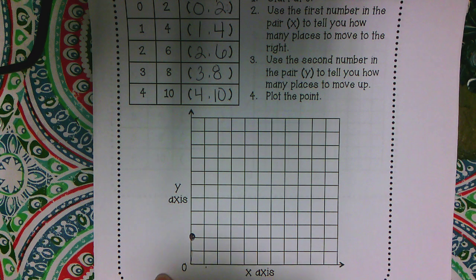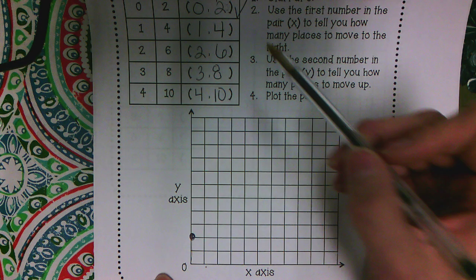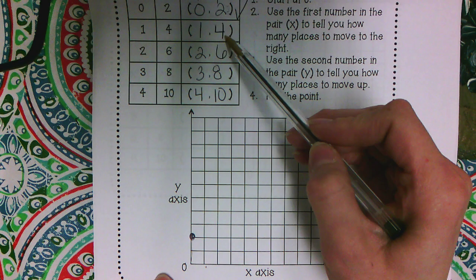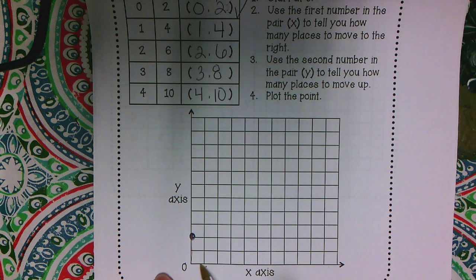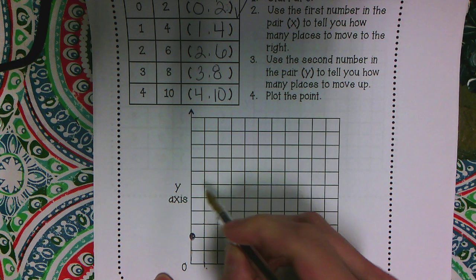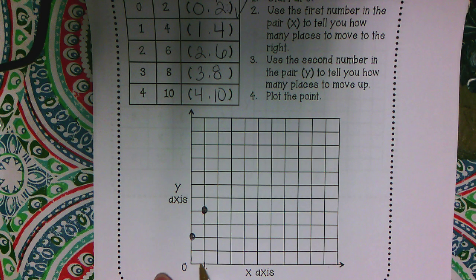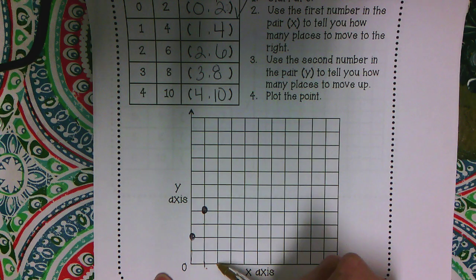And then I'm going to plot that point right there. All right, so I'm going to check that one off because I plotted it. All right, let's do the next one. 1, 4. So we're going to go over 1. So right here would be 1. And then we're going to go up 4. So 1, 2, 3, 4. Right there is our point. So we're not going in between. We are staying on the lines. So we plotted 1, 4.